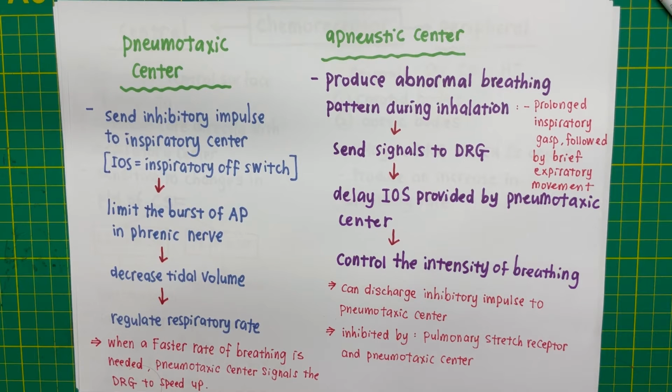So at the apneustic center, what happens? It produces an abnormal breathing pattern during inhalation. It prolongs the inspiratory movement, followed by a brief expiratory movement. The apneustic center sends signals to the DRG, which delays the IOS, and subsequently controls the intensity of breathing. The apneustic center can also send inhibitory impulses to the pneumotaxic center, and it can also be inhibited by the pneumotaxic center or pulmonary stretch receptors.